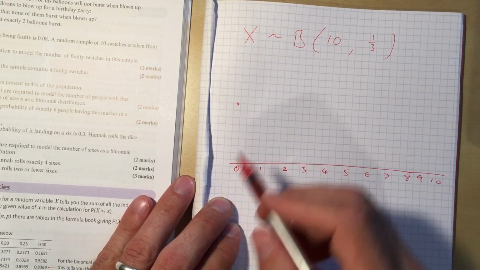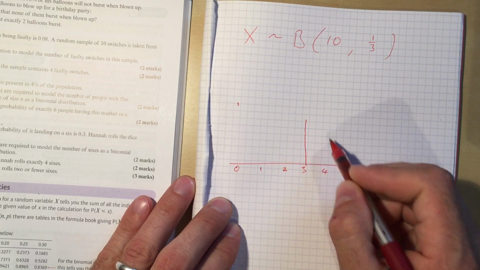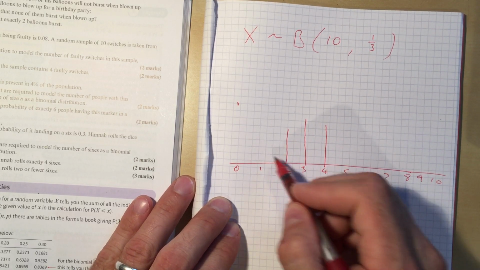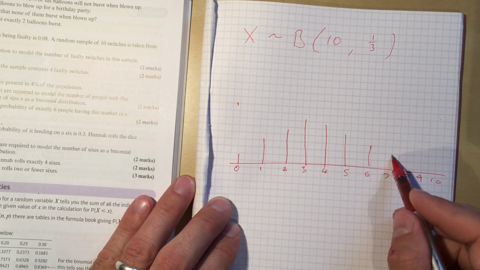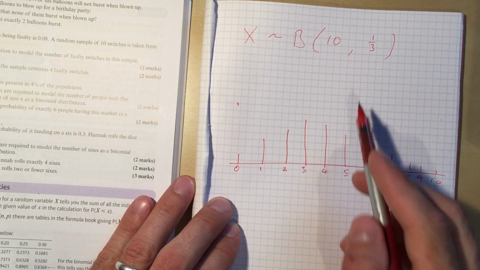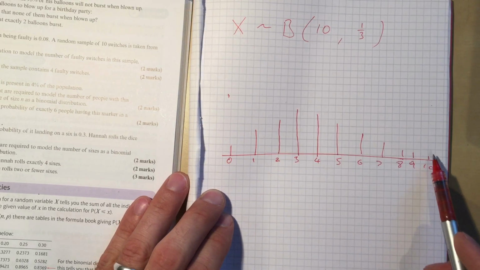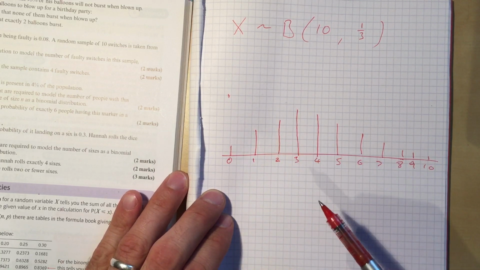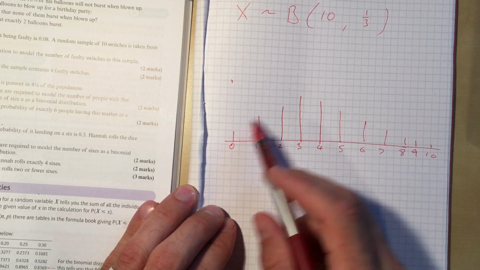If we represent the probabilities as a sort of bar chart, we'd expect a spike at 3, and a similar spike around 4, and then it would tail off in either direction. So with a binomial distribution like this, the probability of getting a result of 10 is quite small. The probability of getting a result of 3 is relatively much bigger, so the probability here is the highest.